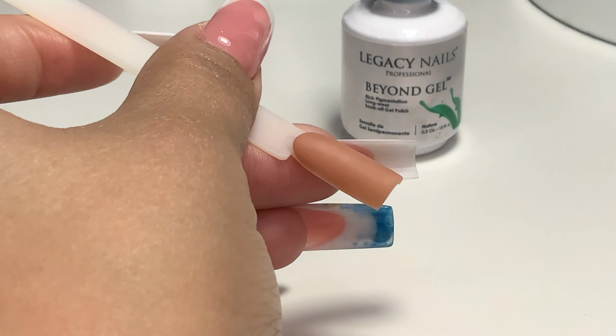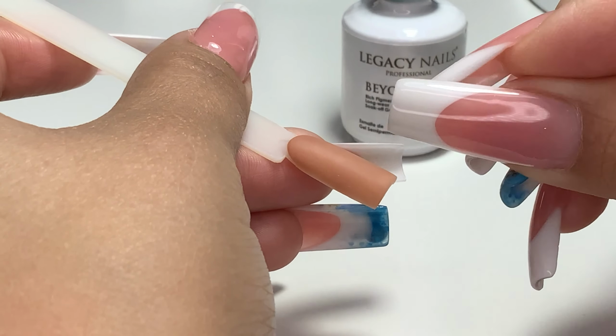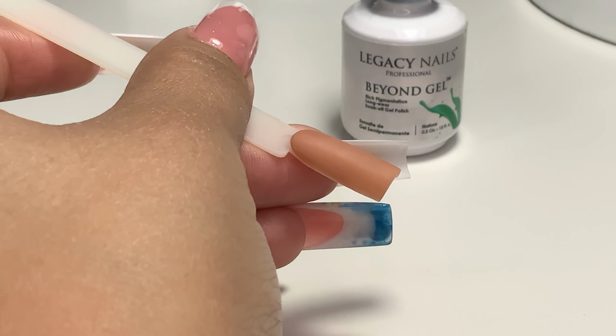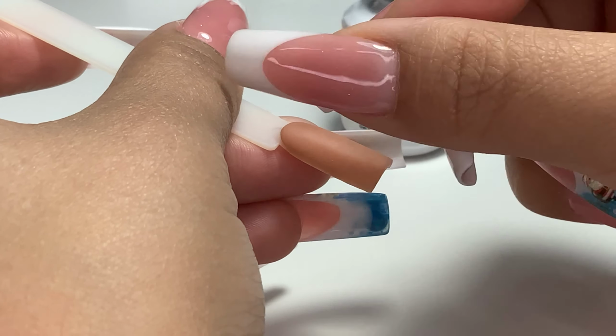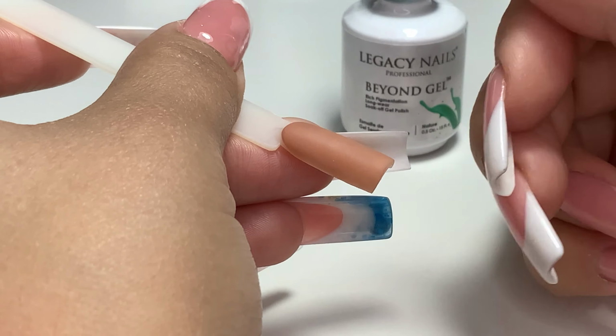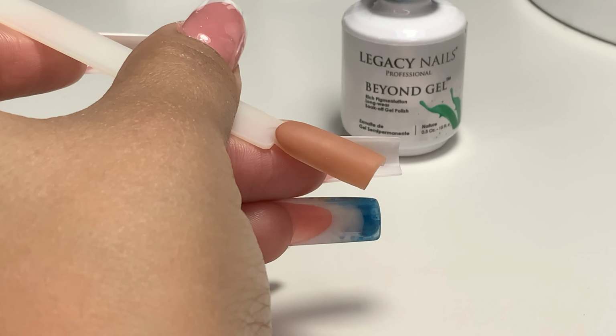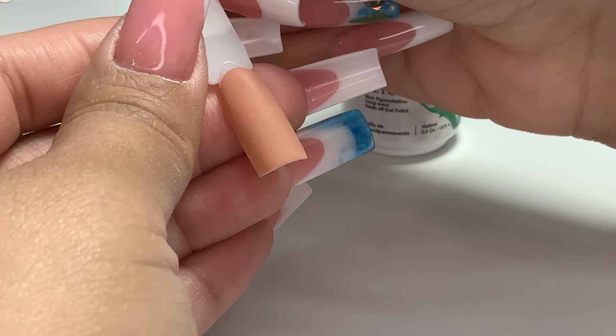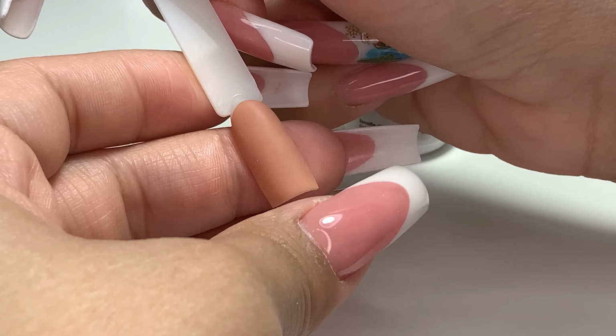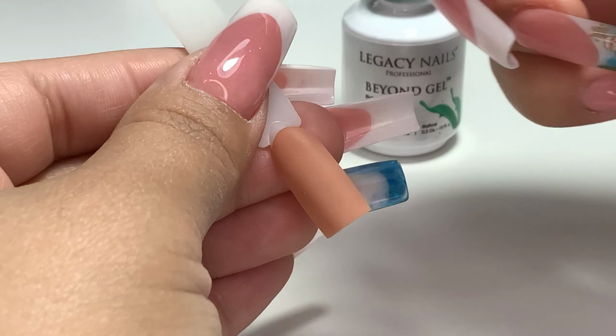So before we apply our gel polish, I wanted you guys to know that I'm working on an acrylic surface. Usually when you're working on an acrylic surface, you can go straight in with your gel polish. There's no issues with that. It's going to adhere fine. I've never had issues with that before, so I just wanted you guys to know that.